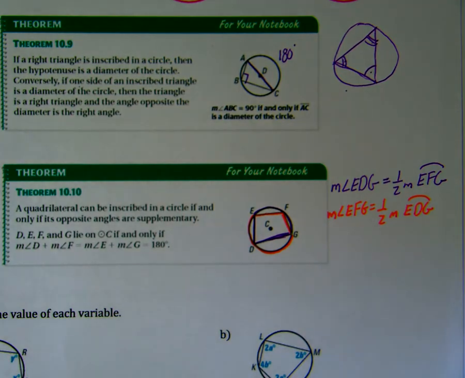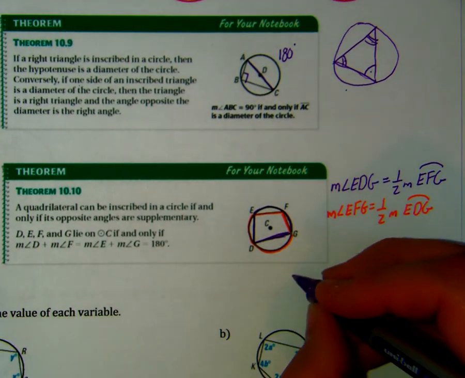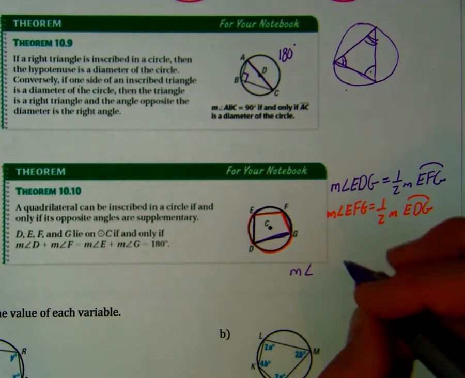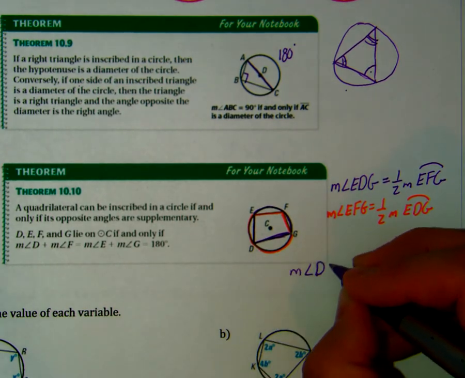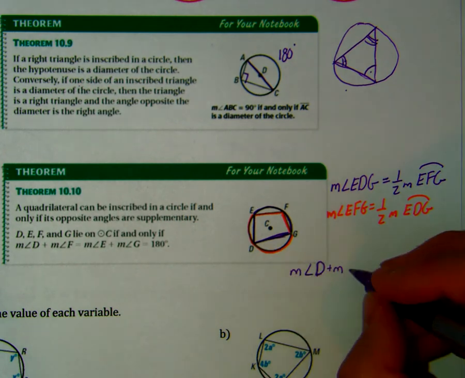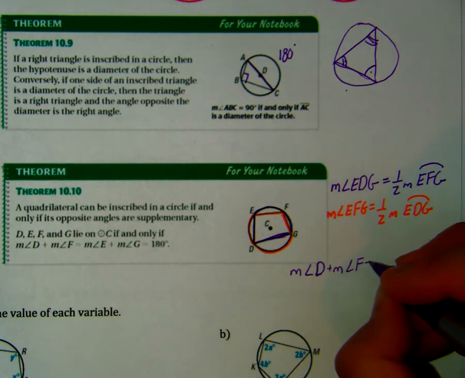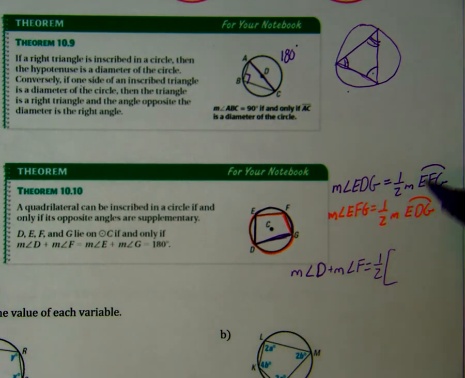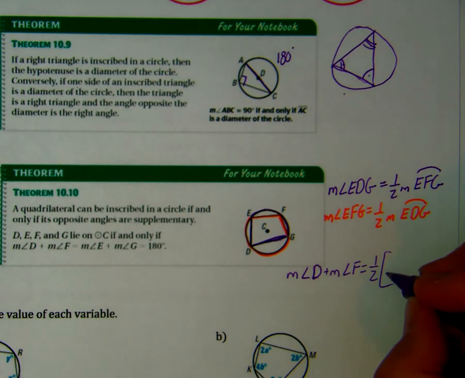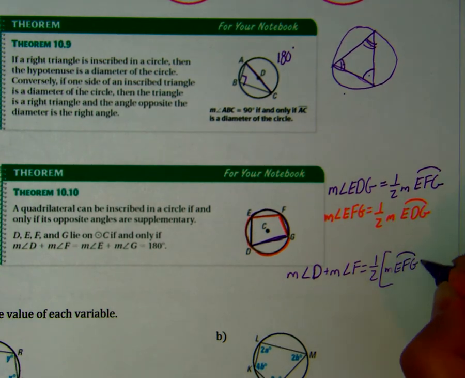So what that means is that if I were to add these angles, I'm going to drop the three-letter name because I really don't have space for that. If I add angle D and angle F, if I factor out the 1/2, that's the measure of arc EFG and arc EDG.